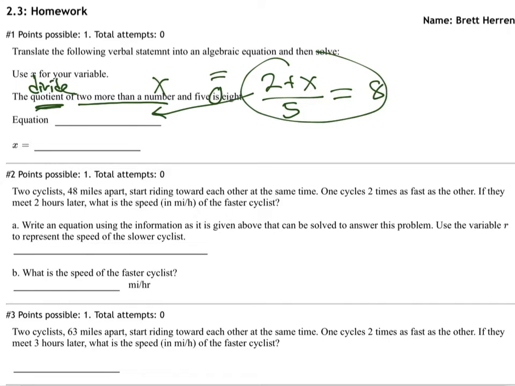Remember when we have a fraction on one side and a whole number on the other, how we solve those? Turn it into a fraction. Put this over 1 and go diagonal. Remember cross multiply? When you just have one fraction on each side, you just go diagonal. So we have 1 times 2 plus x equals 5 times 8.